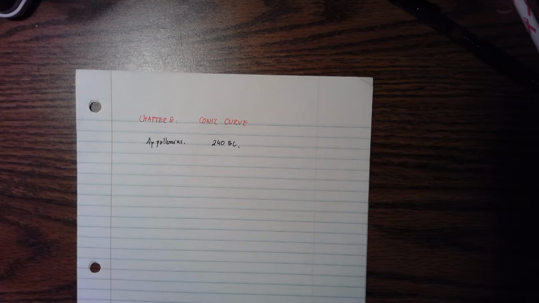What is a conic curve? Actually, in college algebra, you were introduced to two conic curves already. Probably at that time you didn't know they were conic curves. One of the conic curves is the circle. The other one is the parabola. But in pre-calculus, we'll discuss two more conic curves, and we want to take a deeper look at the circle and the parabola also. The third conic curve is the hyperbola, and the last one is the ellipse.